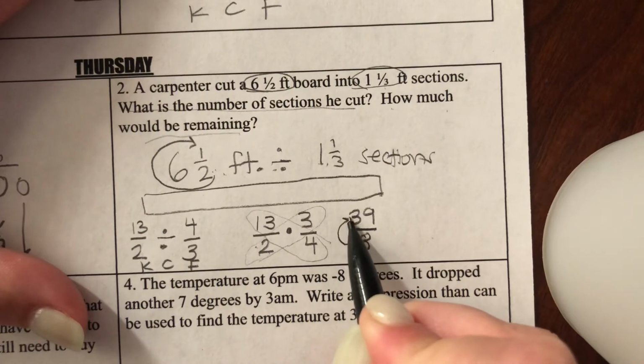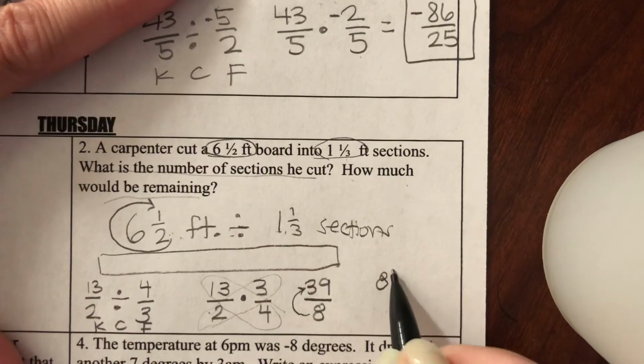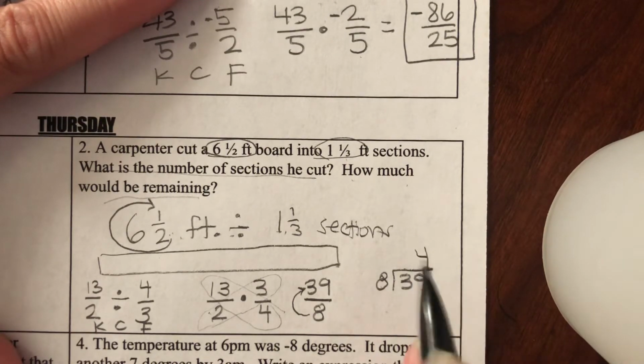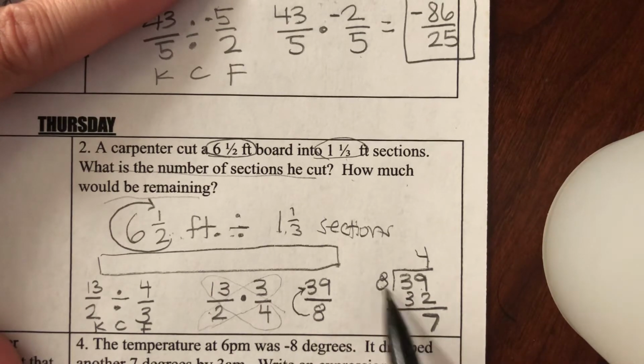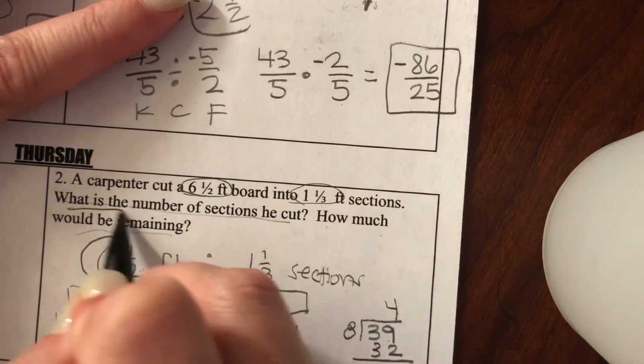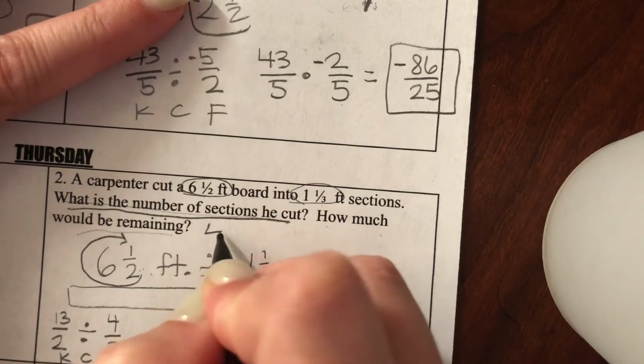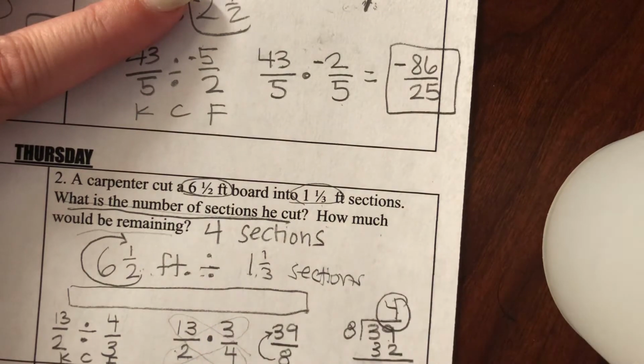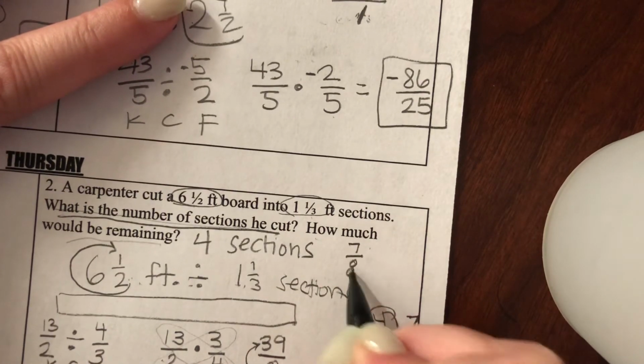Let's go ahead and divide 8 into 39, and that's going to give me my amount. Okay, 8 goes into 39 4 times. 4 times 8 is 32, which is going to leave a 7. Okay, 8 cannot go into 7. So the answer is, what is the number of sections he can cut? He can cut 4 sections with a remaining of 7 over 8. Because again, in order to write that fraction, 4 7/8 remaining.